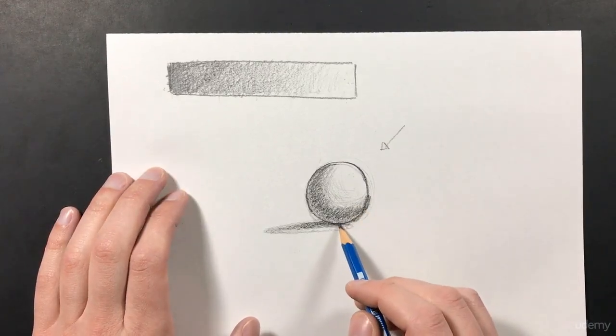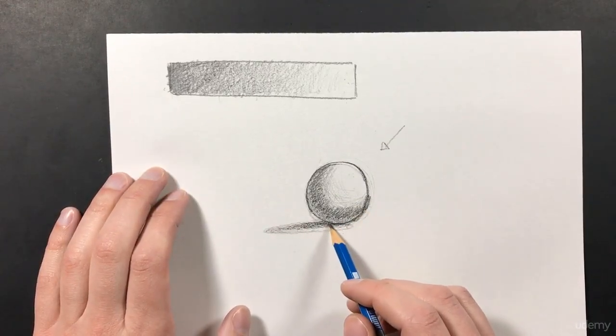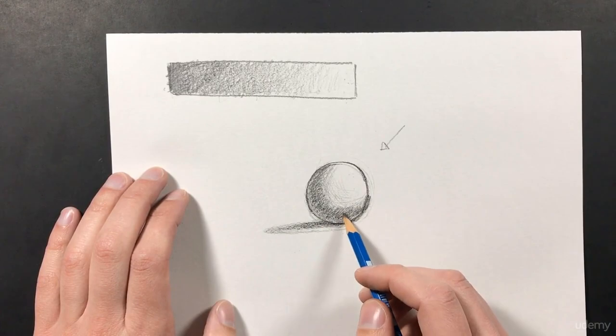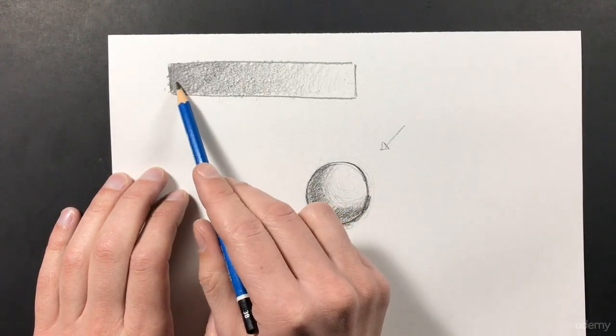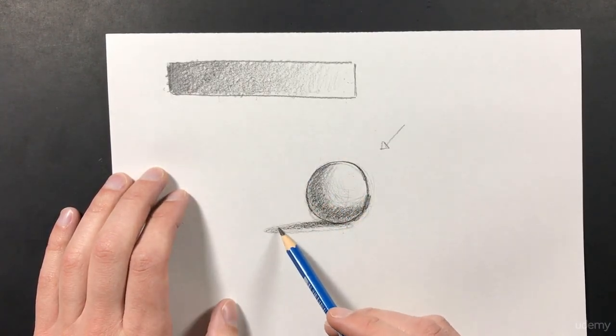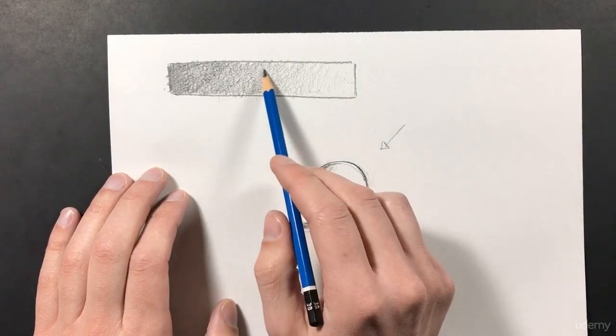And then next is our cast shadow, and our cast shadow pretty well matches this core shadow, so it starts out as a dark black, and then as we get to the end, it fades into more of a mid-tone gray.